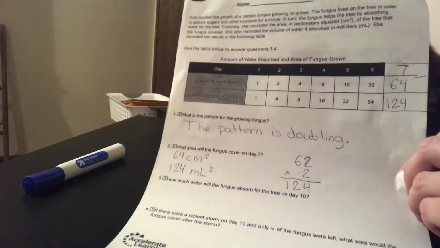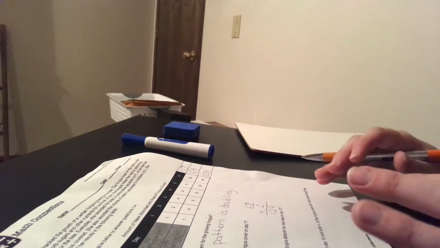Okay. I'm going through this whole thing because this is different math for us and it is a review. So if you think you're understanding how to do this, I encourage you to pause the video, try it yourself, and then come back and watch and see how you're doing.